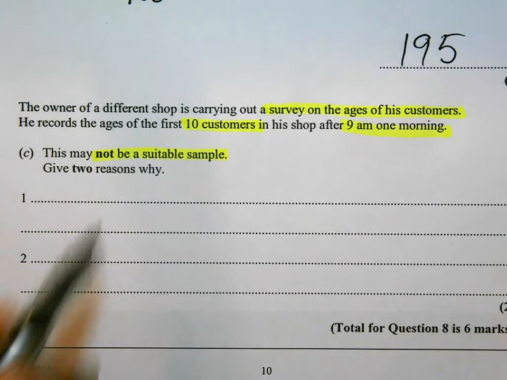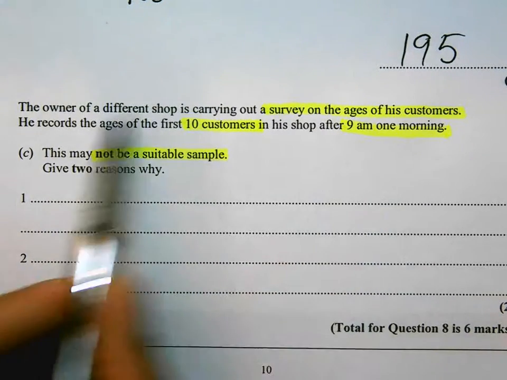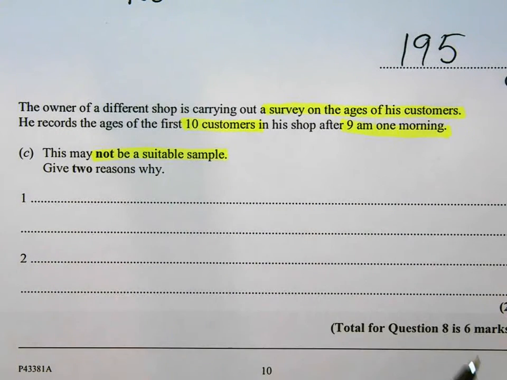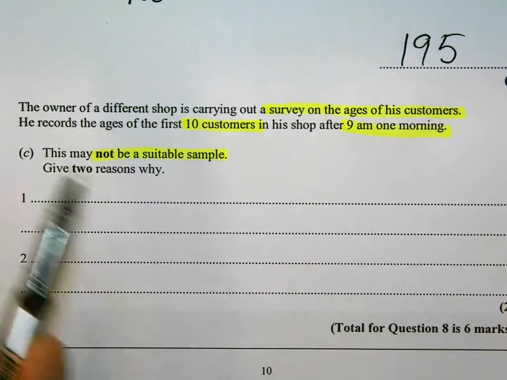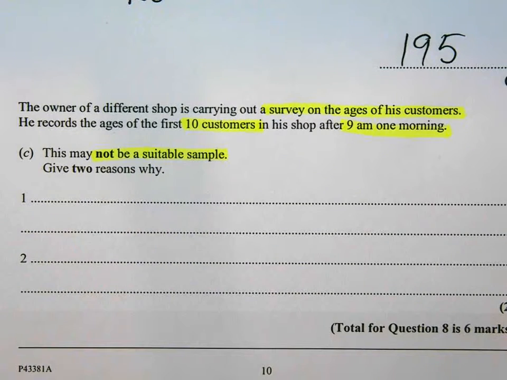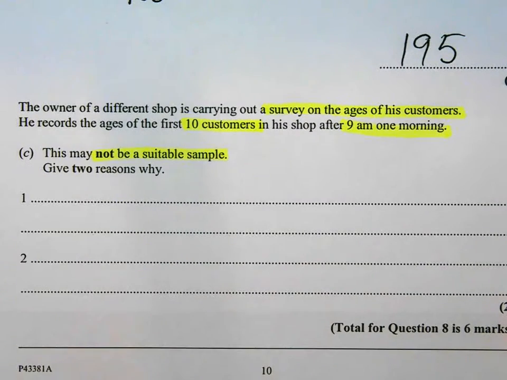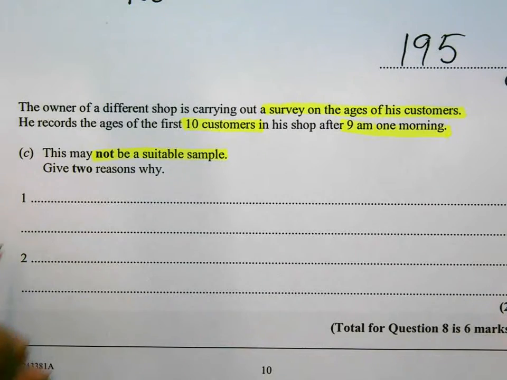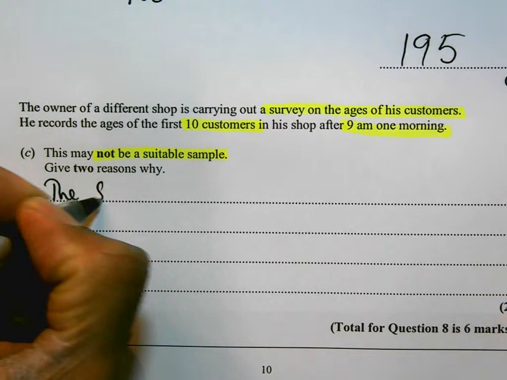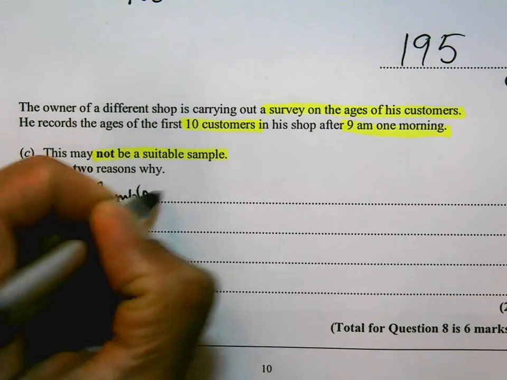10 customers, if you know anything about sample sizing, 10 is quite a small sample size. So I'm actually going to write that in. The sample size is too small. Okay, so that's my first reason. The sample size is too small.